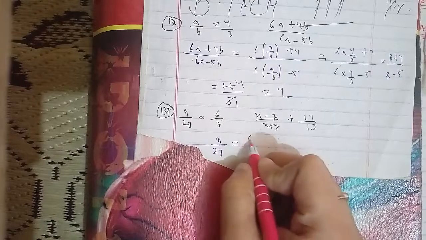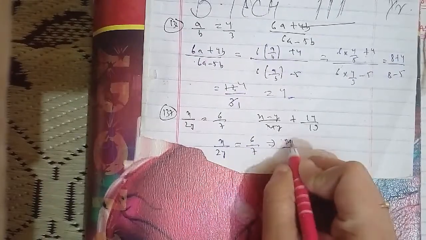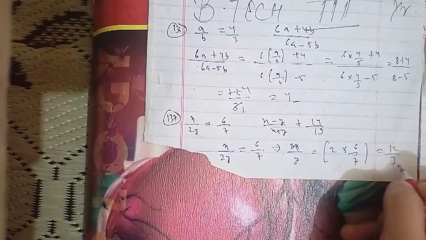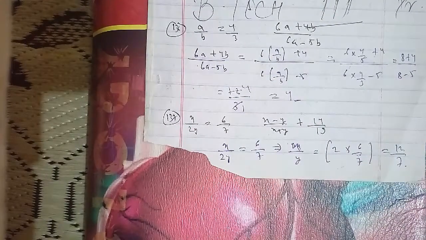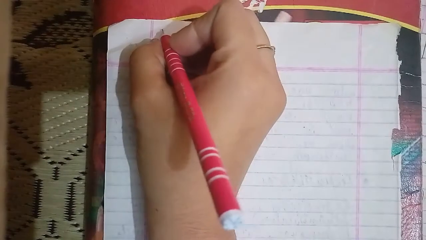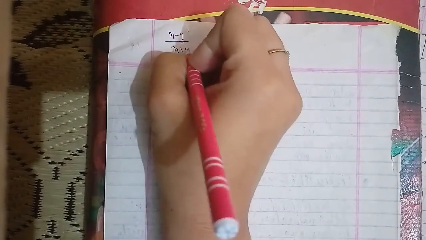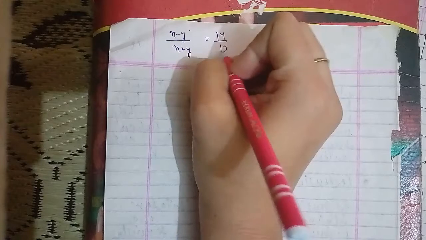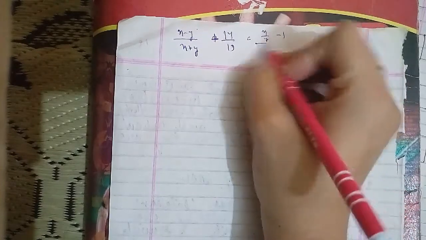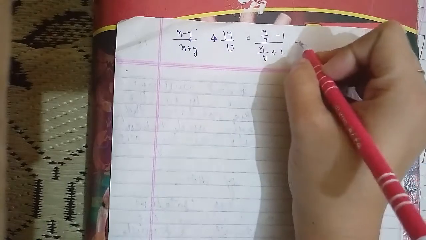We'll go ahead: (x minus y) upon (x plus y) plus 14 upon 19, which equals (x upon y minus 1) upon (x upon y plus 1) plus 14 upon 19, which equals (12 upon 7 minus 1) upon (12 upon 7 plus 1) plus 14 upon 19, which equals 5 upon 7 upon 19 upon 7 plus 14 upon 19, that is 5 upon 7 into 7 upon 19. 7 cancels, and 5 upon 19 remains here.